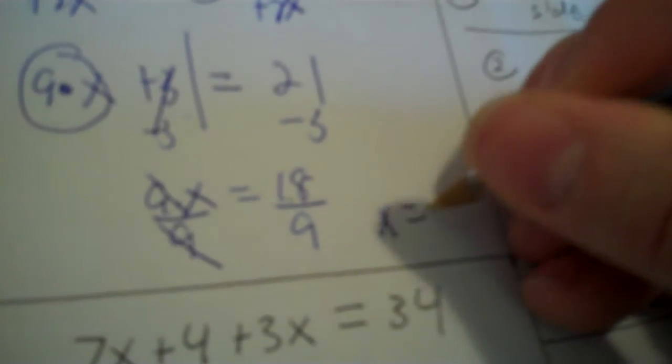So 21 minus 3 is 18, and you got 9 times x. You divide each side by your 9. 18 divided by 9 equals 2.